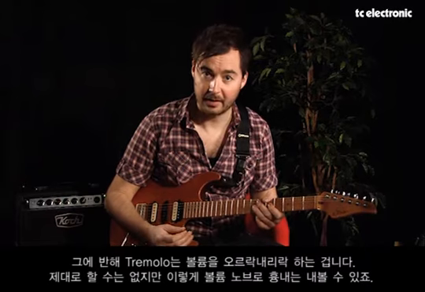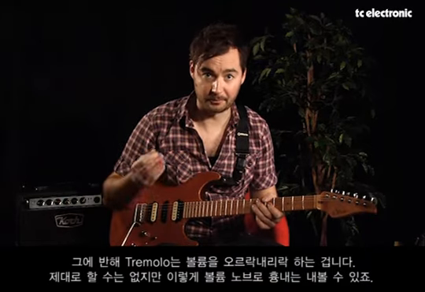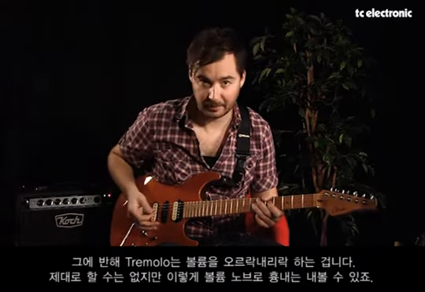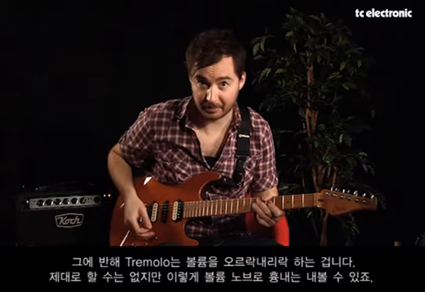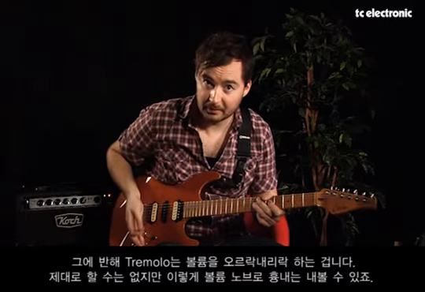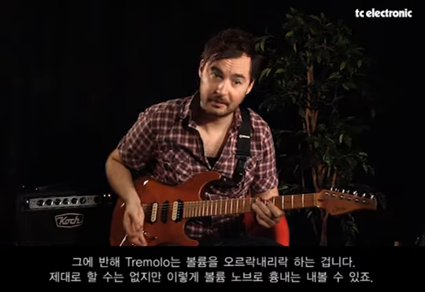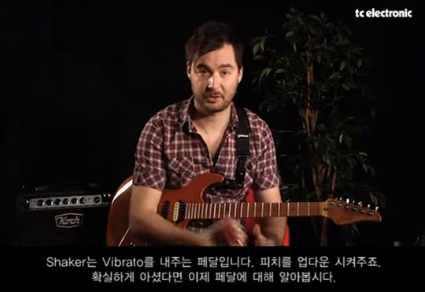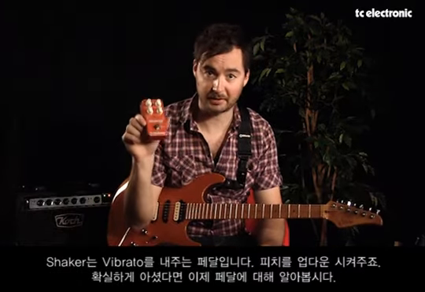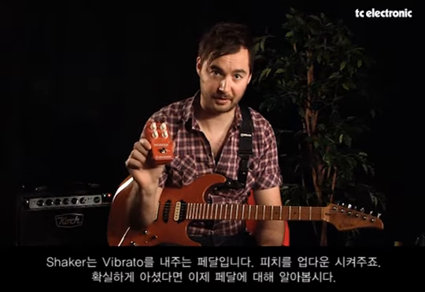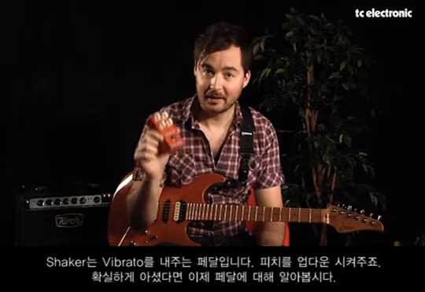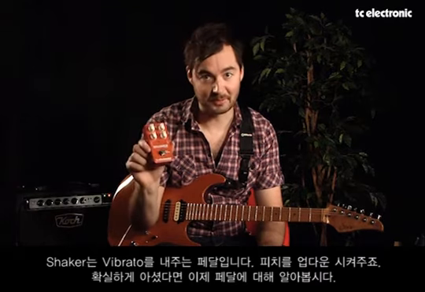Tremolo, on the other hand, is moving the volume up and down. I can't really do that, but I can sort of simulate it by doing this with my volume pot. So, just to clarify, the Shaker pedal is a vibrato, so it moves the pitch up and down. So with that cleared, let's get into it and see what this baby can do.